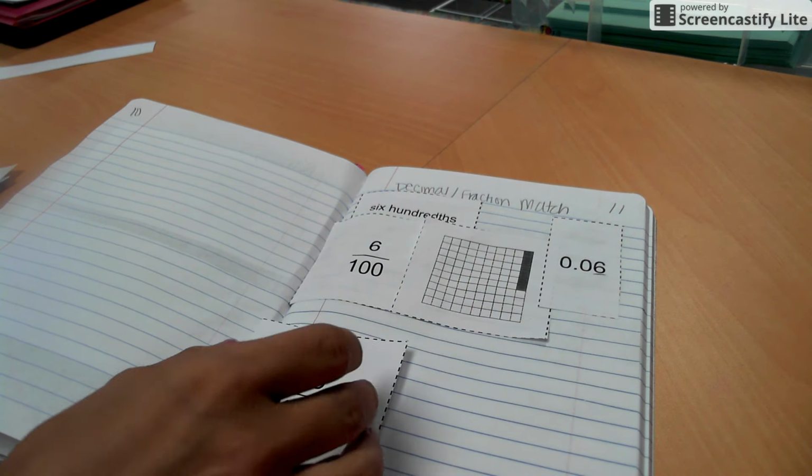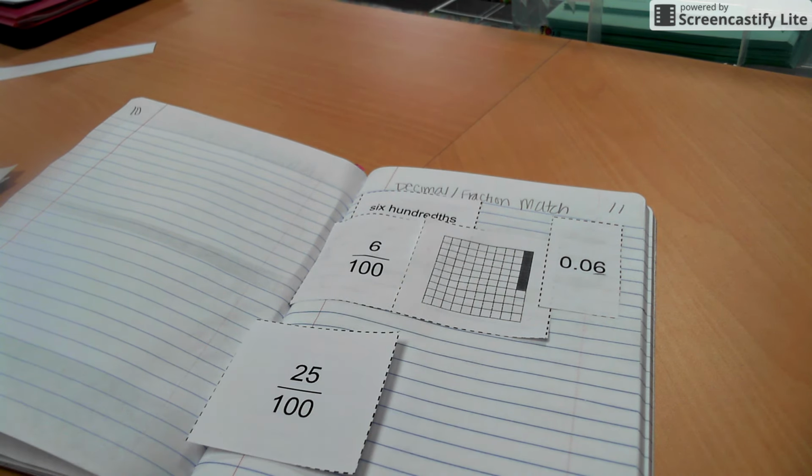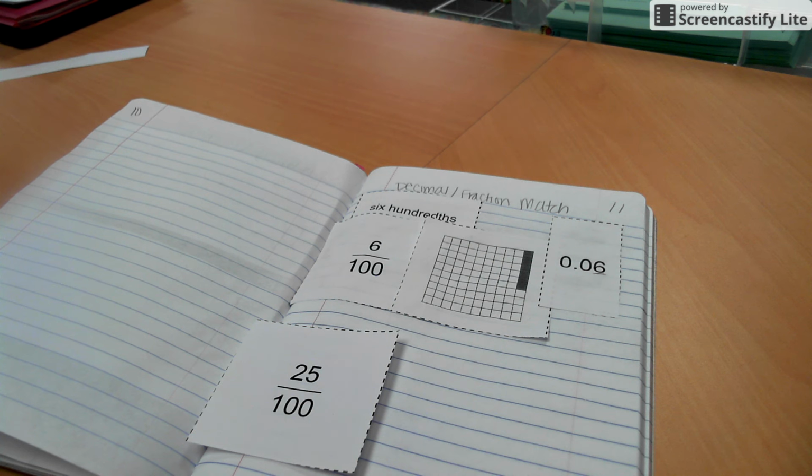Now I'm going to give you a second, and if you need to pause the video, I want you to find the decimal that represents 25/100ths, the written form of 25/100ths, and the pictorial form of 25/100ths. Go ahead and find those 3. Pause the video. Find those 3.